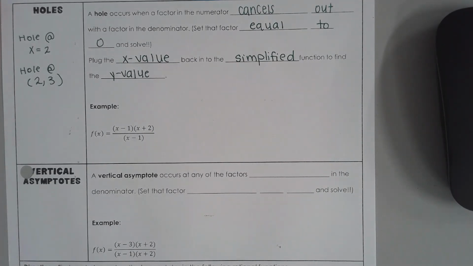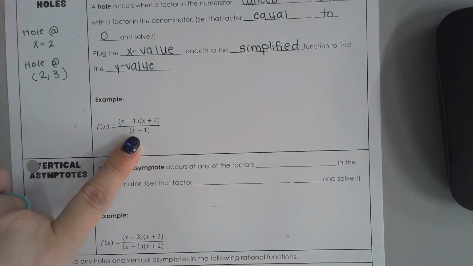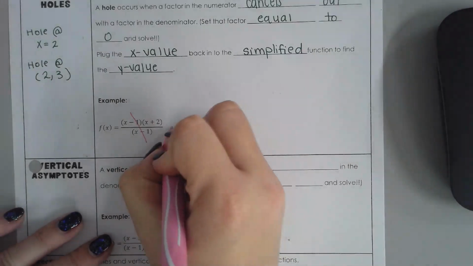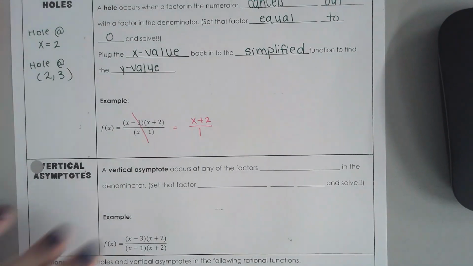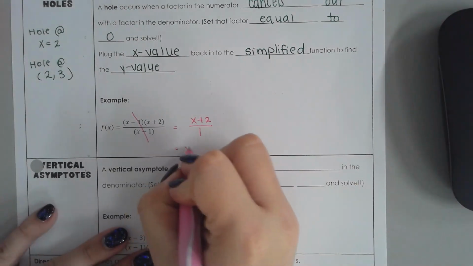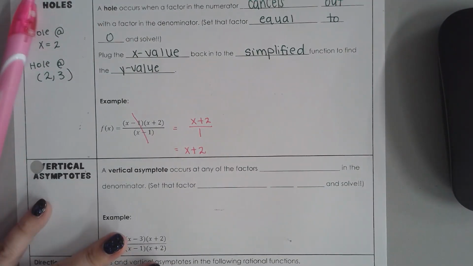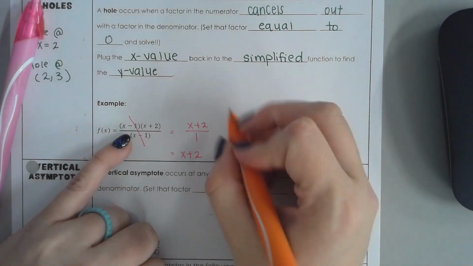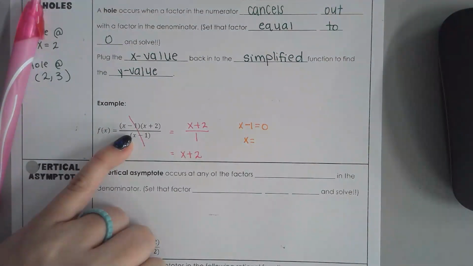So I have this example, this rational function, where the x minus 1s cancel. So if that cancels, that just leaves me with x plus 2 over 1, or just x plus 2. So if I have my x minus 1 equals 0, x equals what? 1, right?